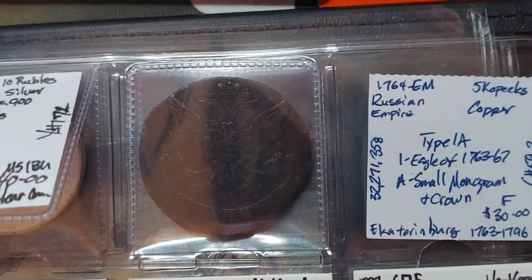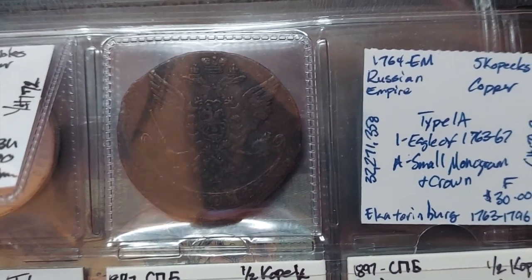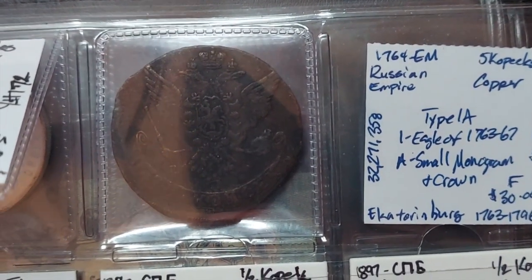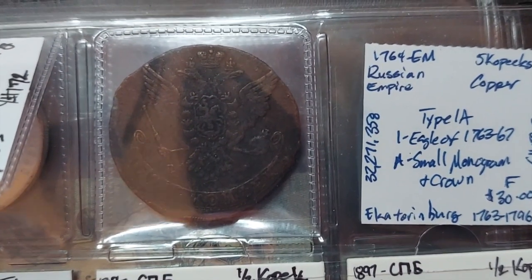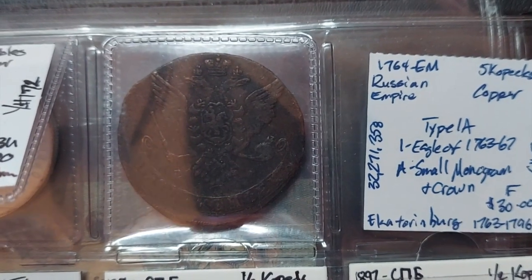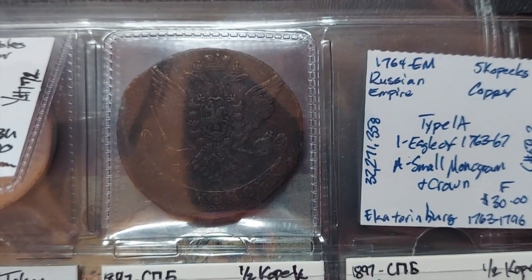Right here is a 1764 5 kopecks. This is a very beefy coin, literally. It's about 3 times as thick as our 1 cent, and I would say it's much larger around than a silver dollar.